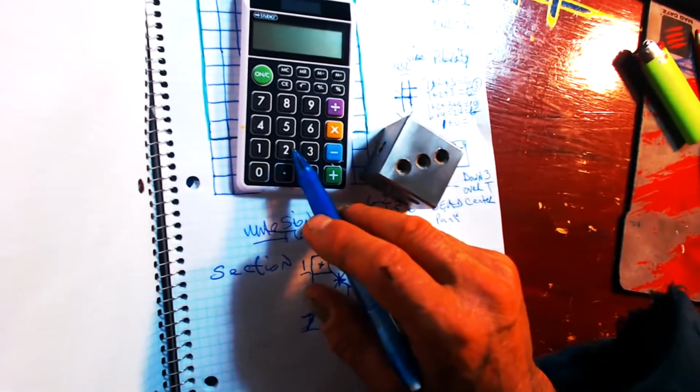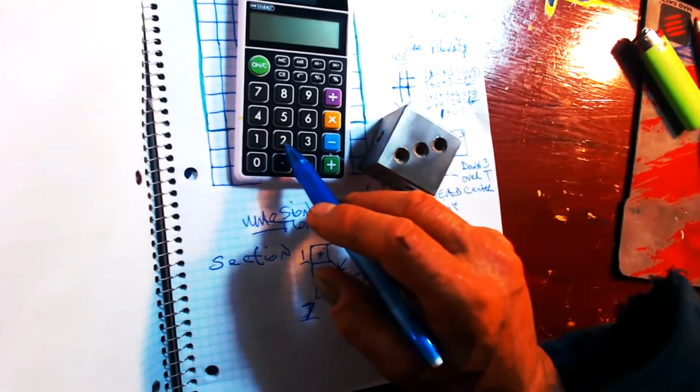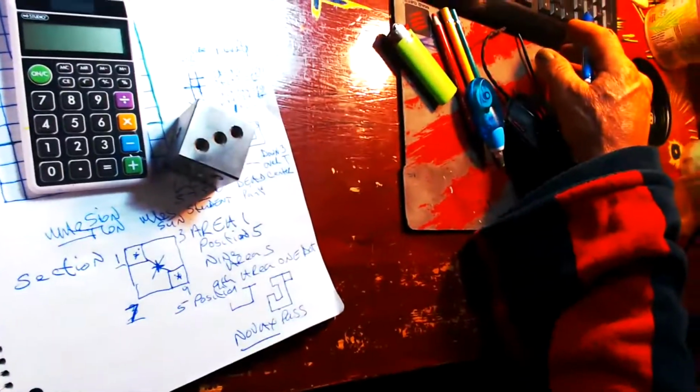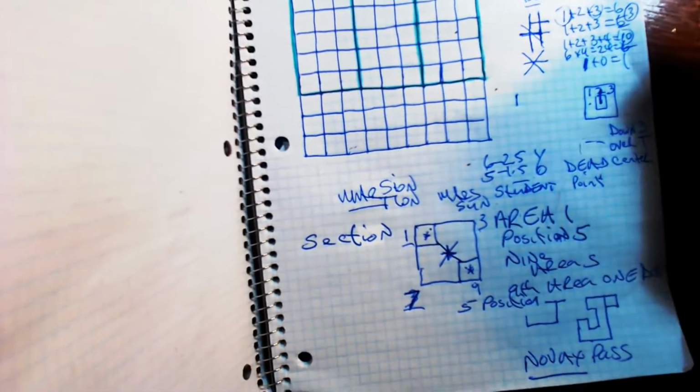This is the calculator. It could be the ATM. It could be your telephone. It could be your keyboard over here. Let me see. Yes. What did I do here?